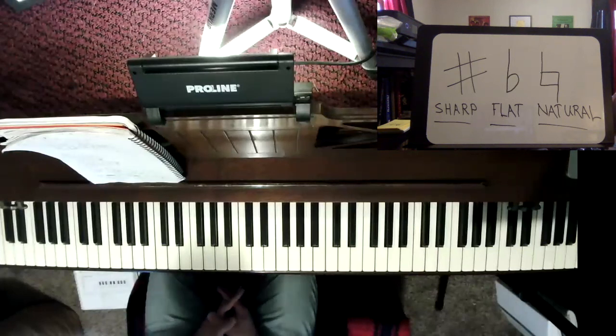So that's basically the discussion that I wanted to share with you about half steps and whole steps, as well as sharps, flats, and naturals.